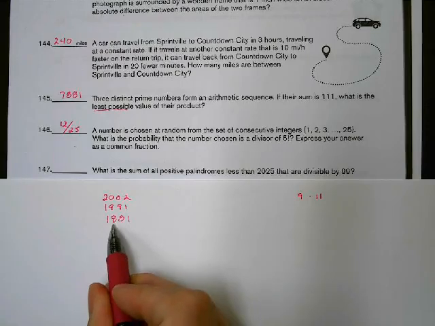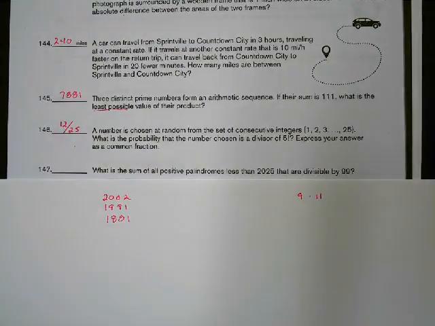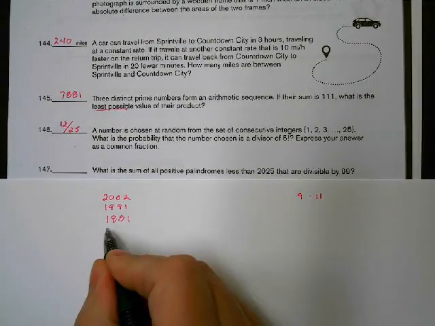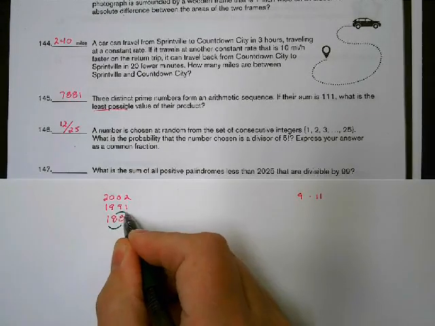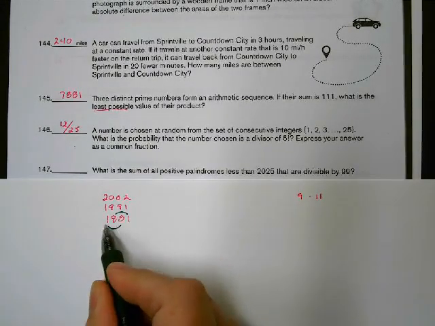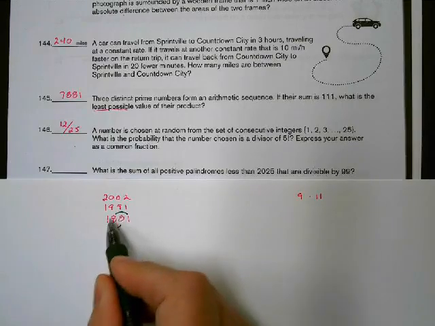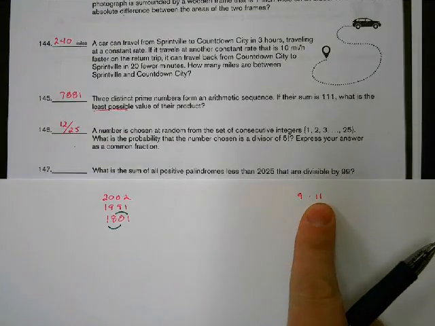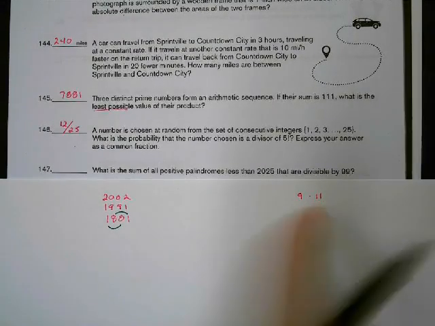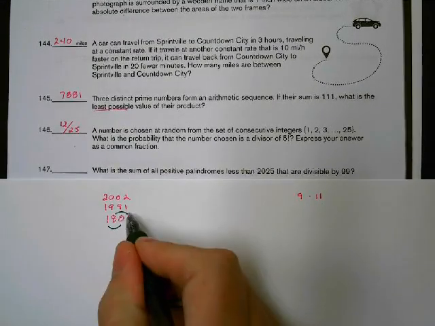Now we check to see if 11 works. Here's how you check: you add every other number. These two numbers make 9. These two numbers make 9. 9 minus 9 is 0. So if you get 0 or 11 when you do that, then 11 has to go into it. So this is one of our palindromes. That one works.